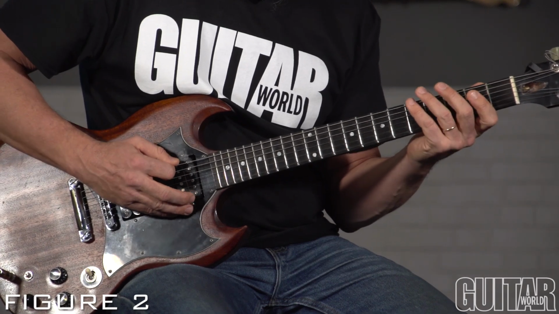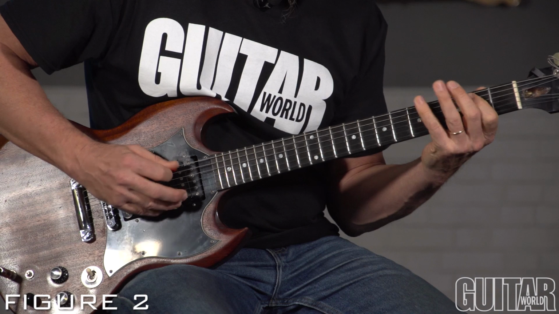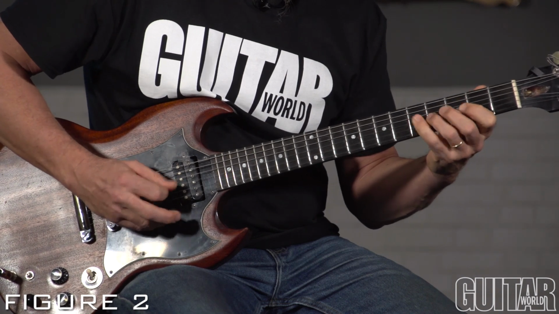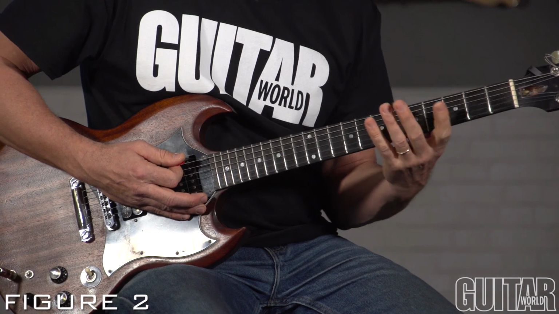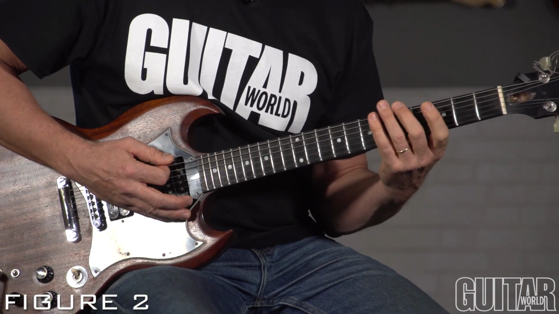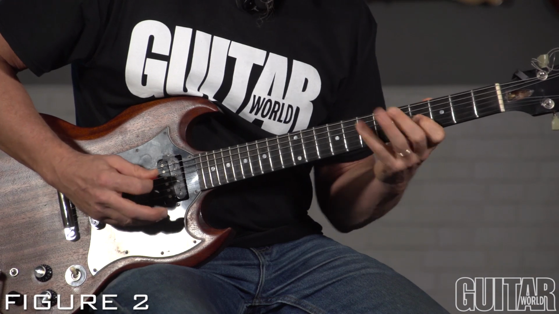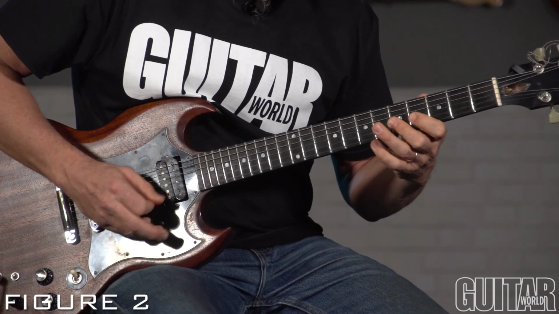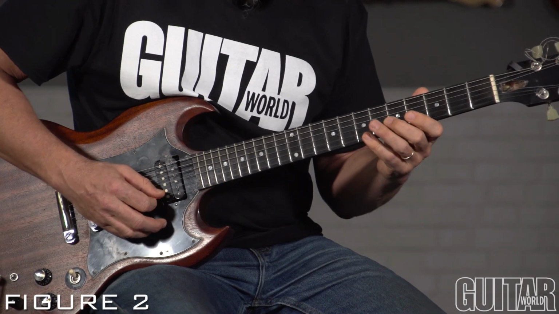And then we have this one. That was this one, an octave lower. And then finally, the last one, an octave lower. Practice also from the top down.